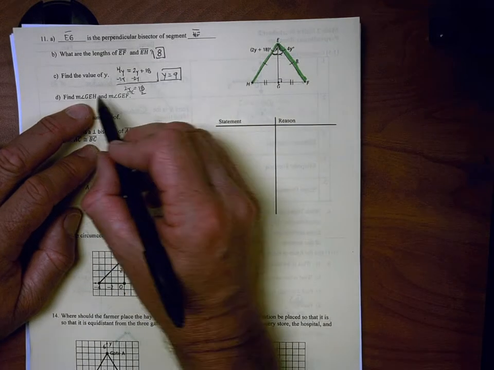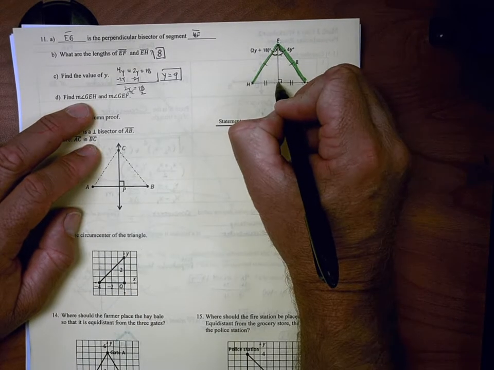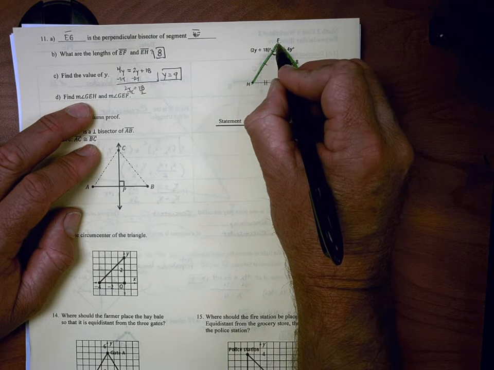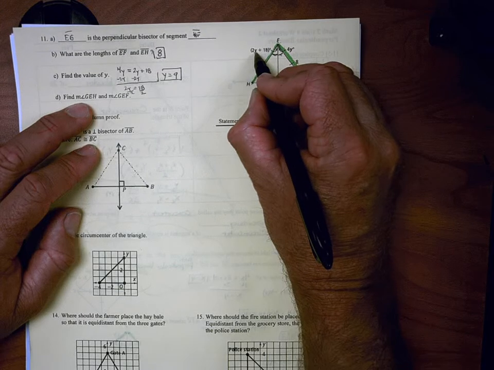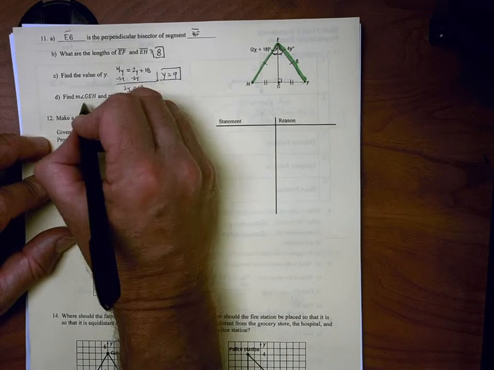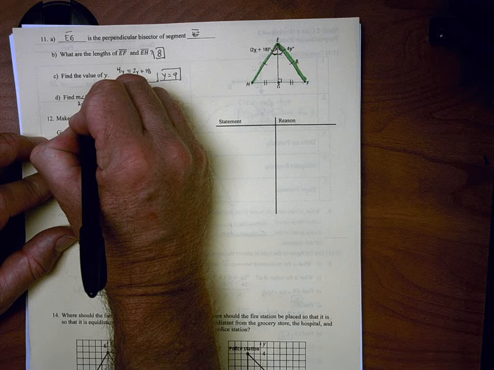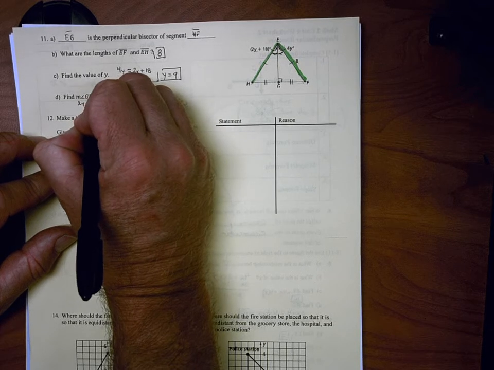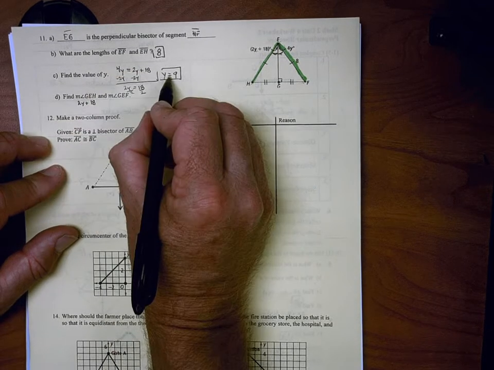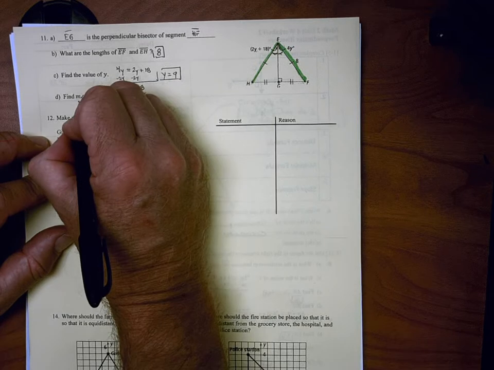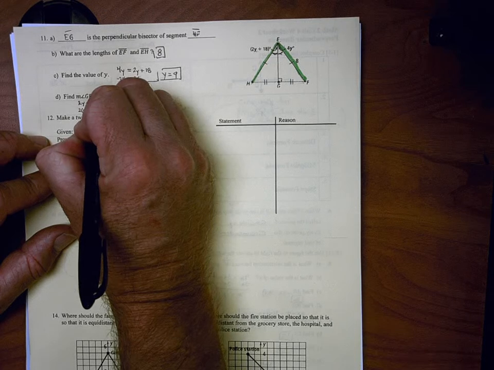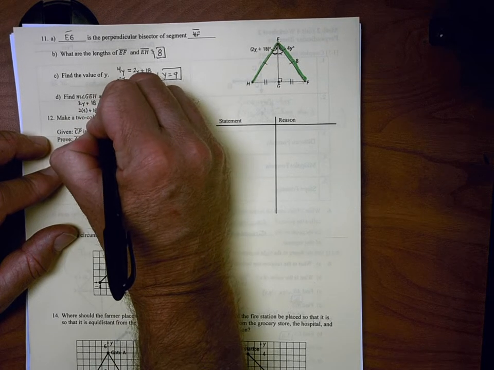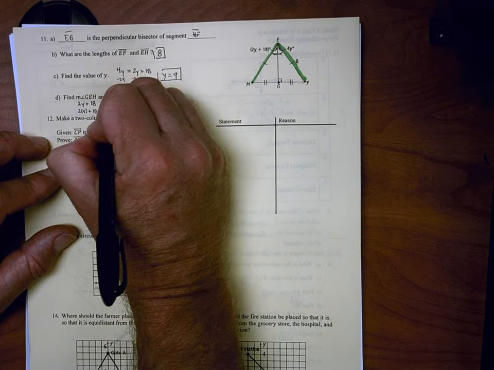Part D, find the measure of angle GEH. So where is GEH at? Start at G, follow it up to E, take a turn for H, so it's that angle right there, which is represented by 2y plus 18. We just found that y was equal to 9, so I'm going to substitute a 9 in here. So 2 times 9 plus 18 gives me angle GEH is equal to 36.